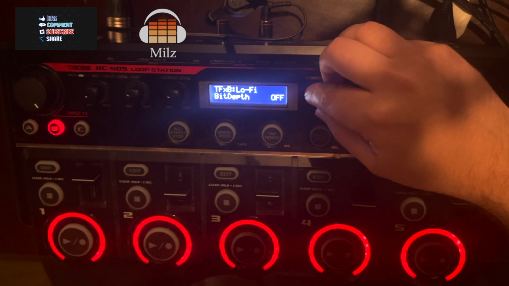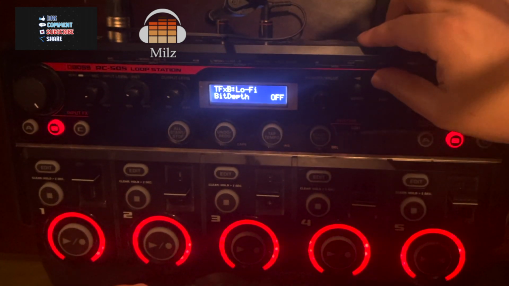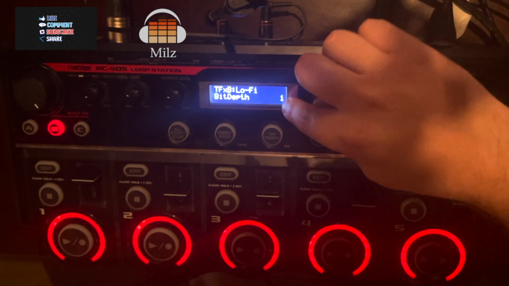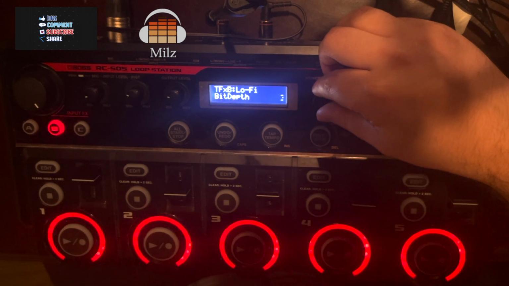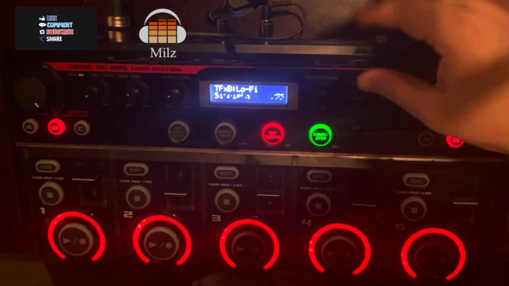If you go 16 or 15, or off, most people like to keep the bit depth off, in case you want to make a big rave and do that. Be careful when you get past 3, 2, especially 1, it can get very, very loud. So just be careful for that.